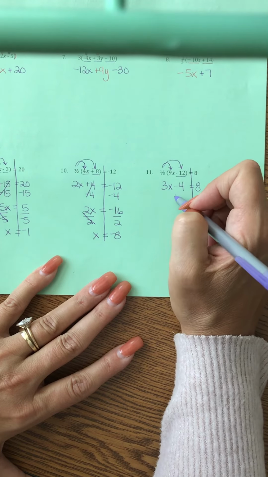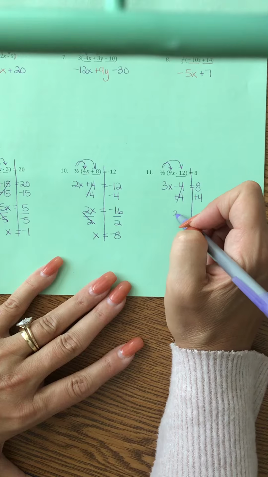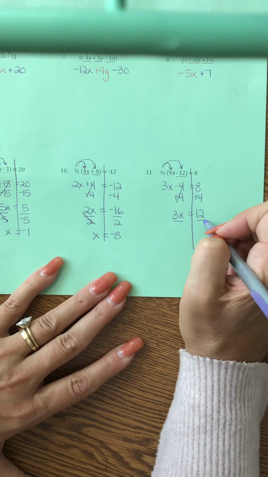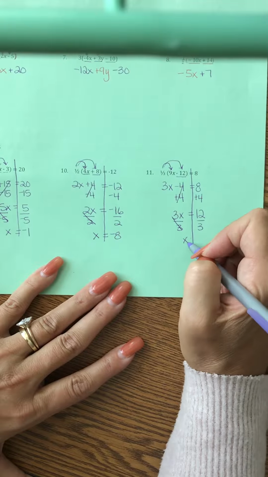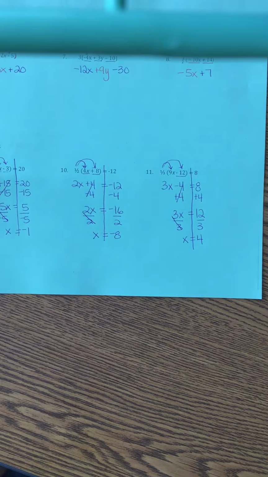We'll undo -4 with +4. What we do to one side, we do to the other. We get 3x equal to 12. And when we divide by 3 to undo this multiplication with division, we get x equal to 4. You'll continue working on the next page in your packet.